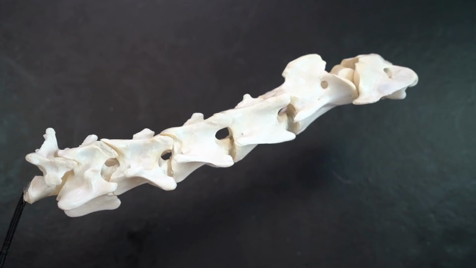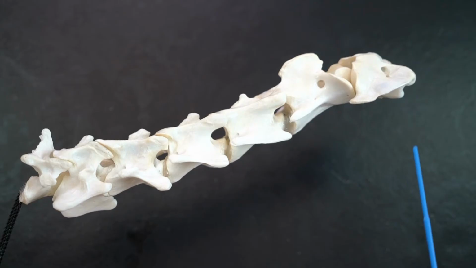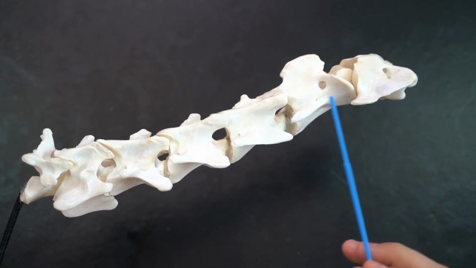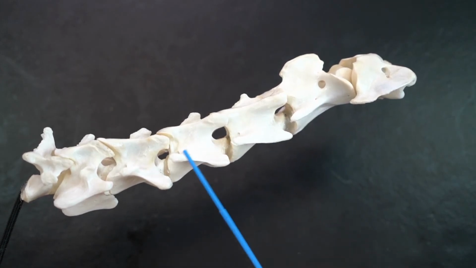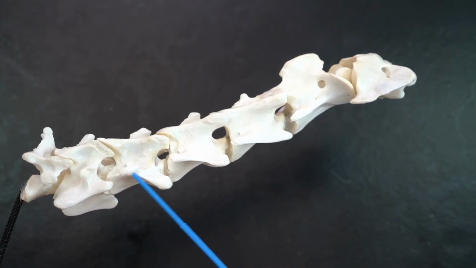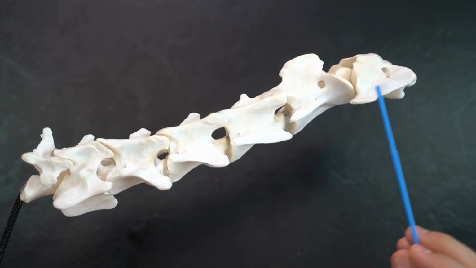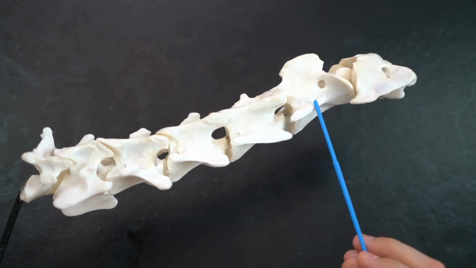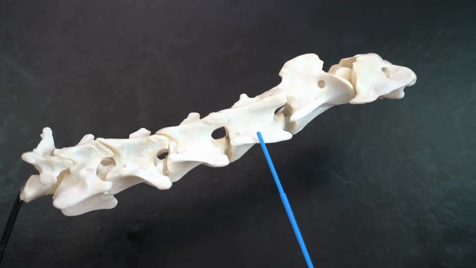Now I would like to show you the cervical vertebrae of the sheep, just to tell you again that the first cervical vertebra is called the atlas, the second is the axis, and cervical vertebrae number 3, 4, 5, 6, 7 have similar shape. The atlas and the axis have their own specific shape, and that's why we describe them in detail. C3 to C7 have similar shape with some differences.